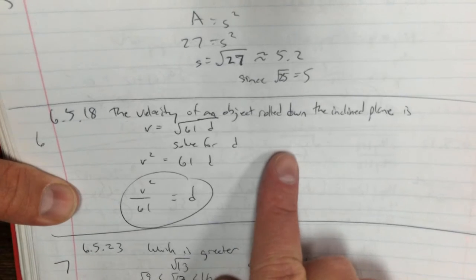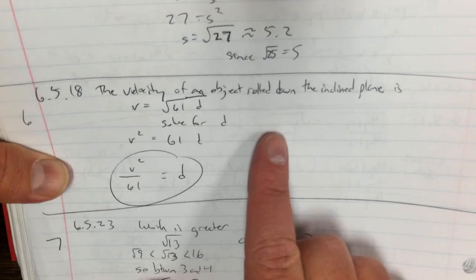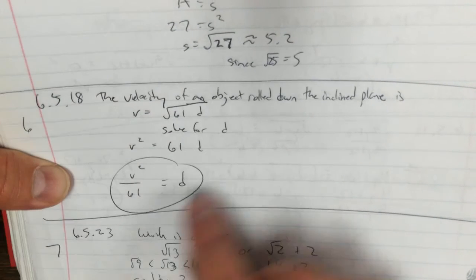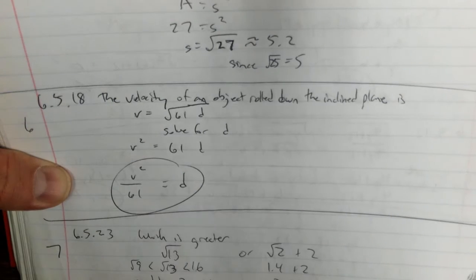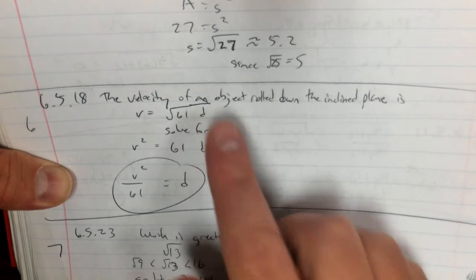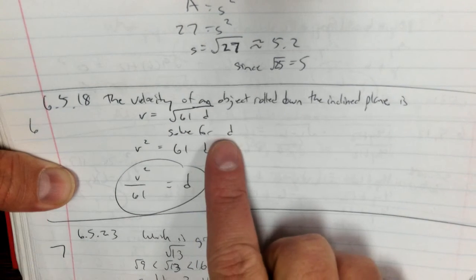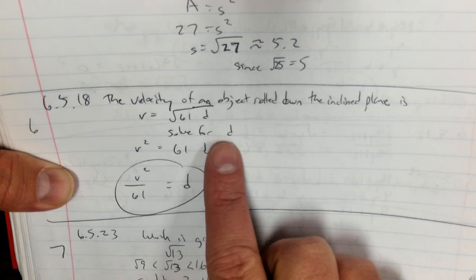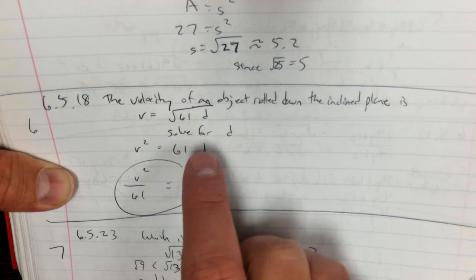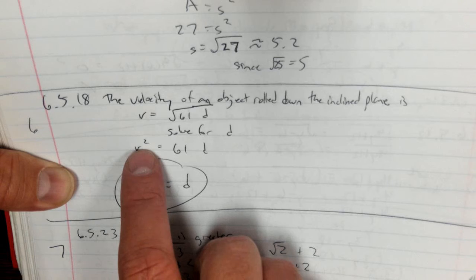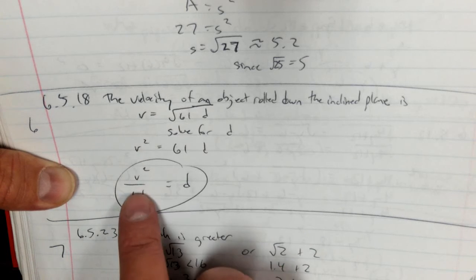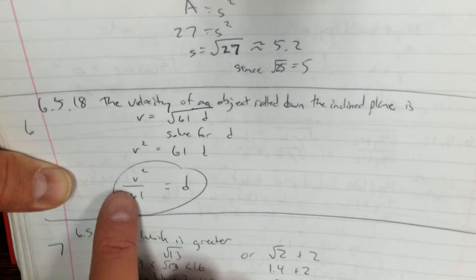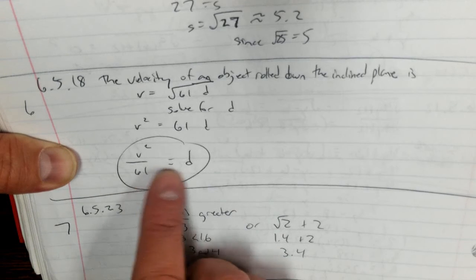The next one wants you to solve for a variable. It says the velocity of an object rolled down an inclined plane is v equal the square root of 61d. It wants you to solve for d. Since it's under the square root sign, you square both, so it's v squared, and then you just divide by that number, and so that's real simple. V squared over 61 equal d.